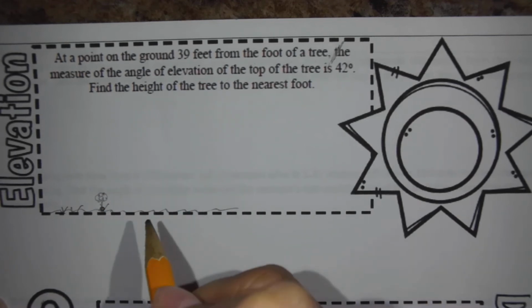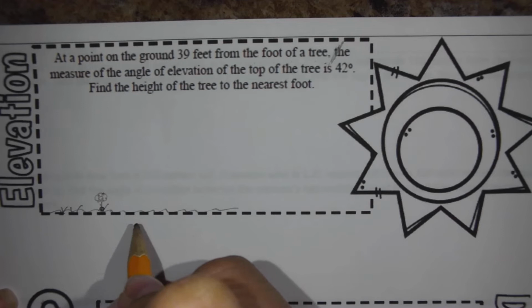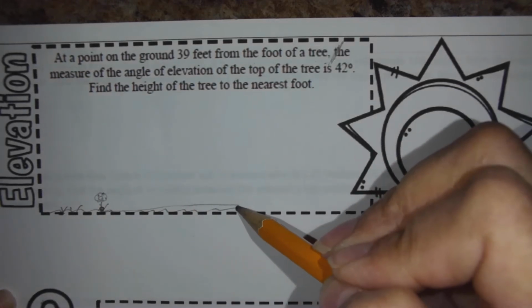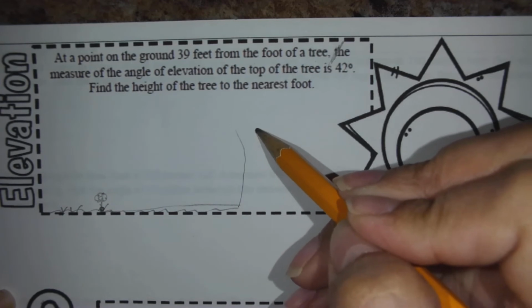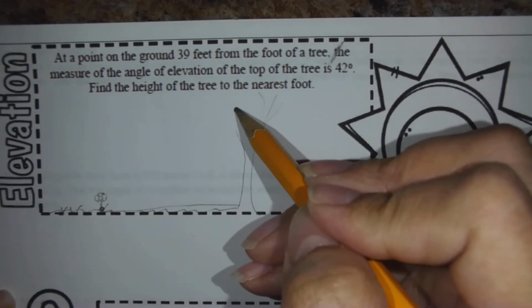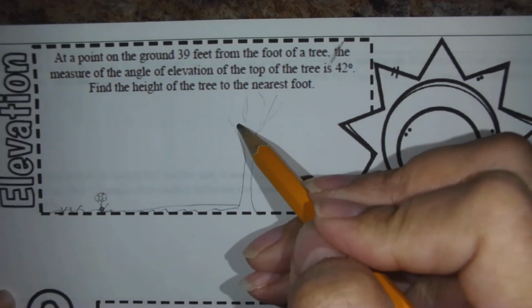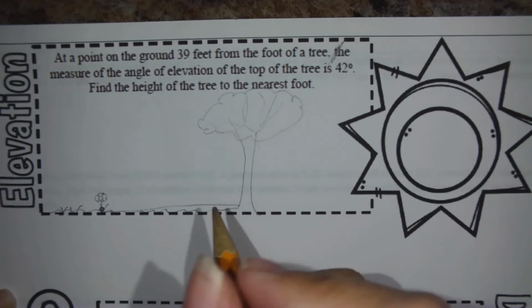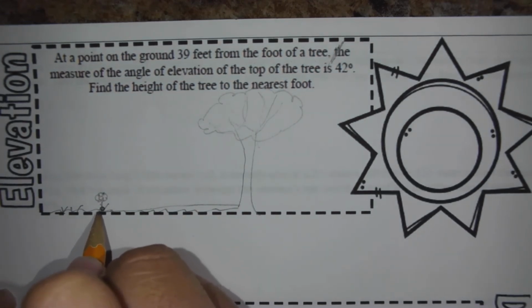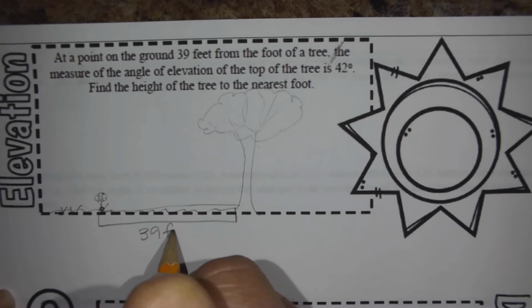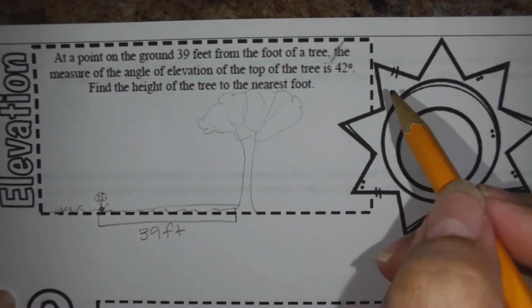At a point on the ground, 39 feet from the foot of a tree. So I have a tree over here somewhere. So I'm going to go ahead and draw my tree. And most times, if you have a chance, this is where you go ahead and doodle. You know that it's 39 feet away. So here to here, it's 39 feet from the foot of the tree.